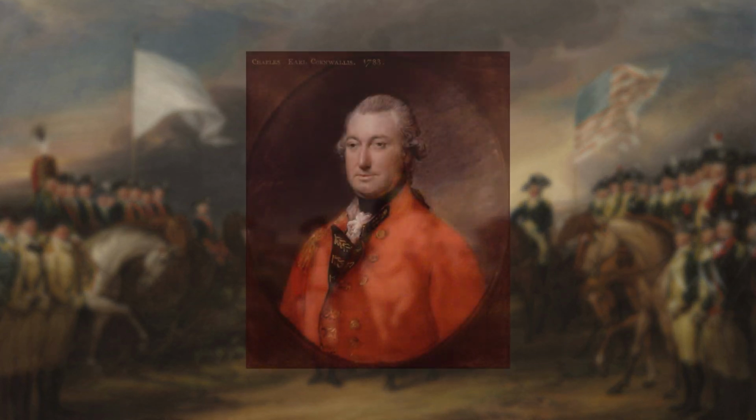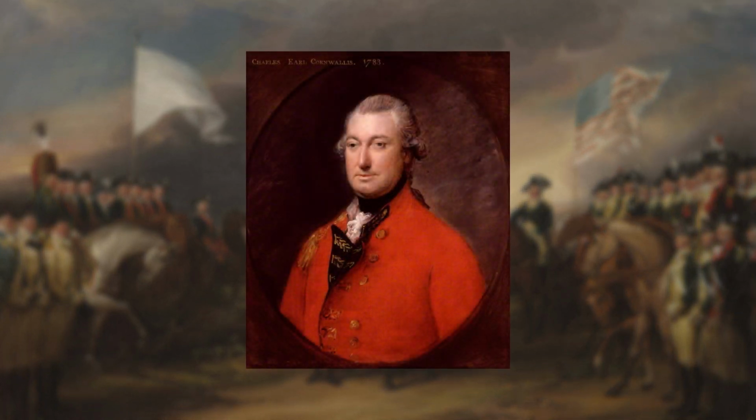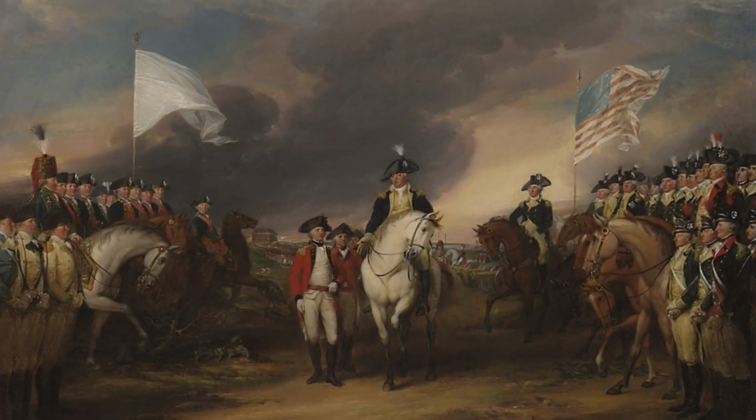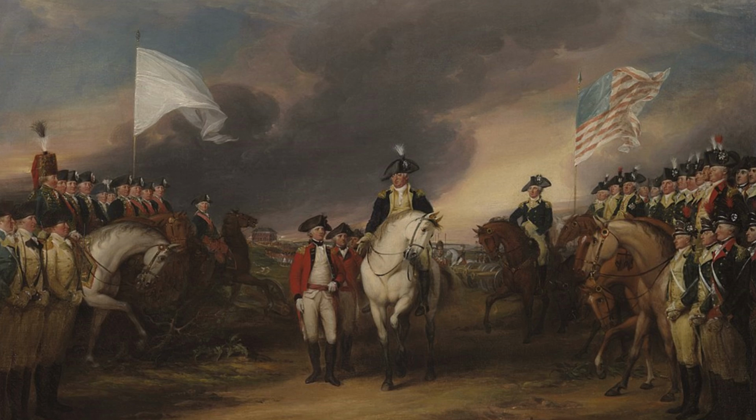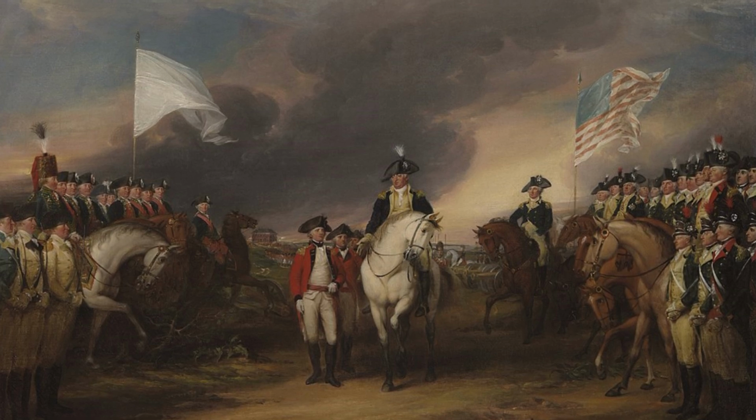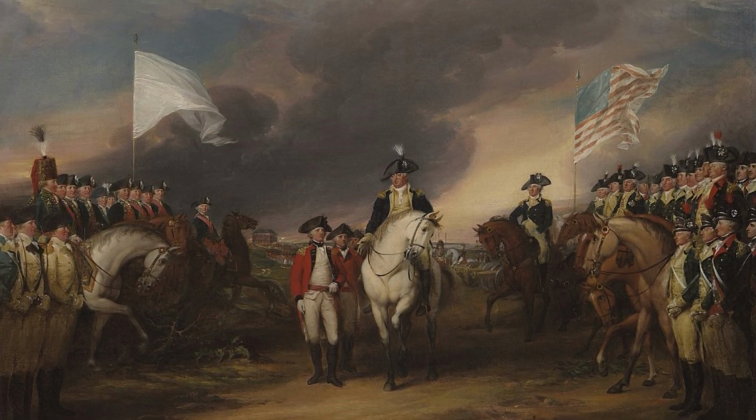Cornwallis's surrender signaled the end of major fighting. In 1783, the Treaty of Paris was signed, formally recognizing the independence of the United States of America.